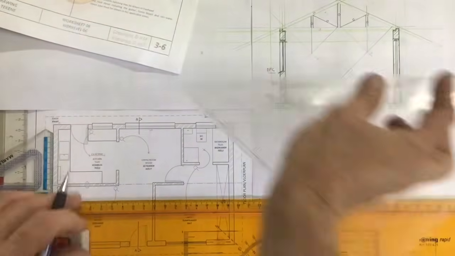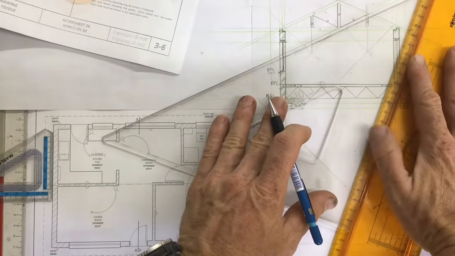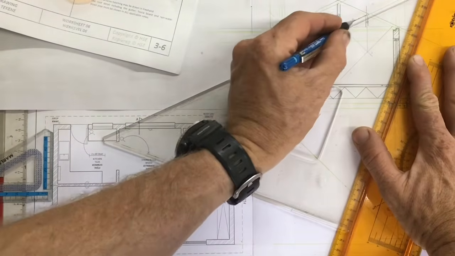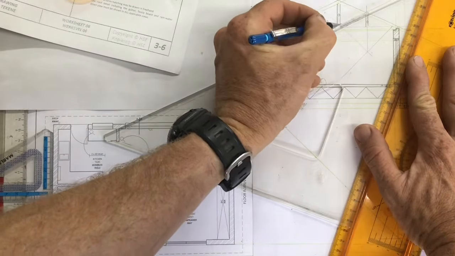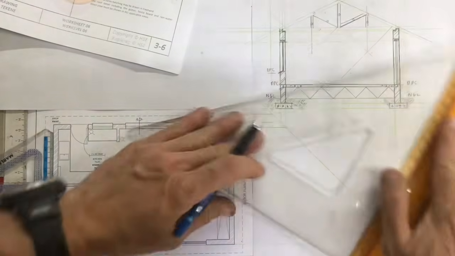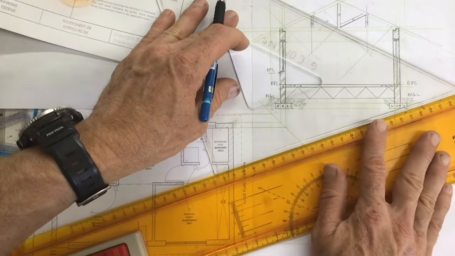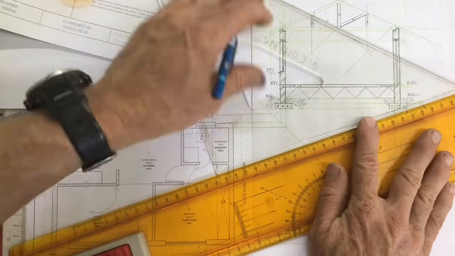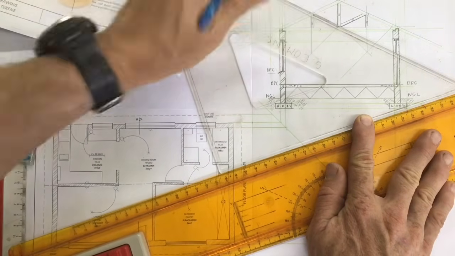And draw lines. Just take that, line that up on there. Draw that out there. Slide that up. Draw that parallel. Swing that around. Line that up on there. Slide that up. Draw a line over there. And there you go.